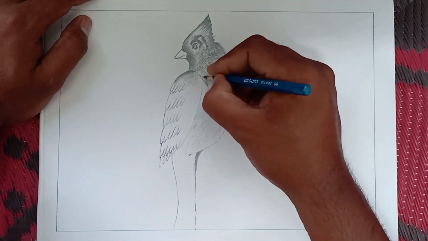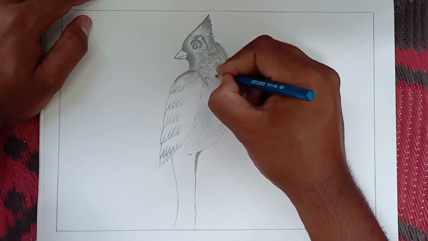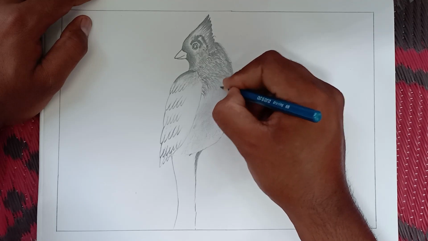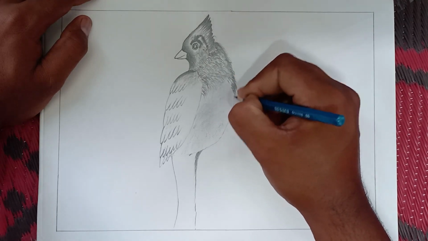All the feathers on the wings are big. The feathers on the chest, abdomen, and neck will be very small, very soft, and smooth.